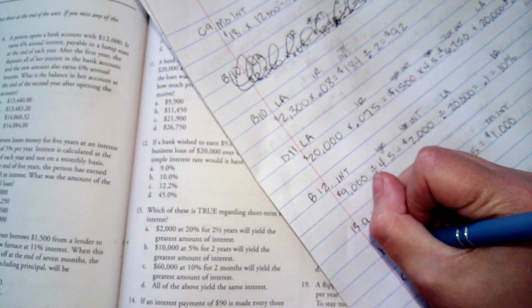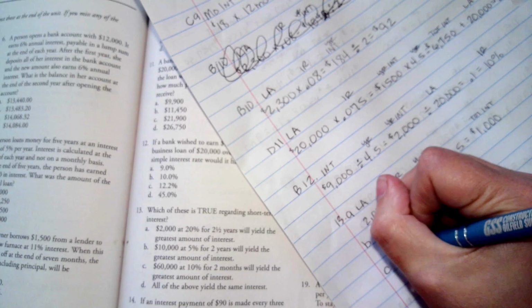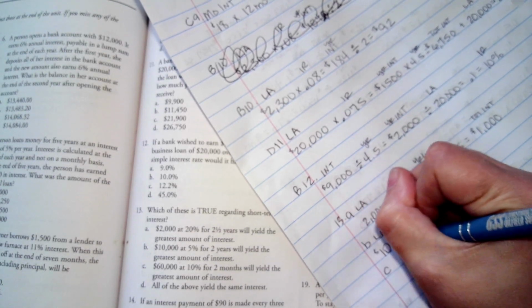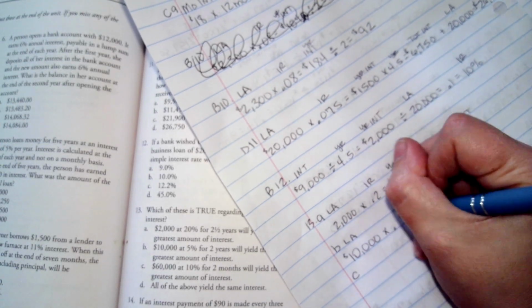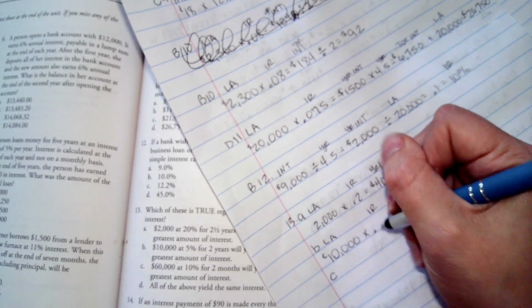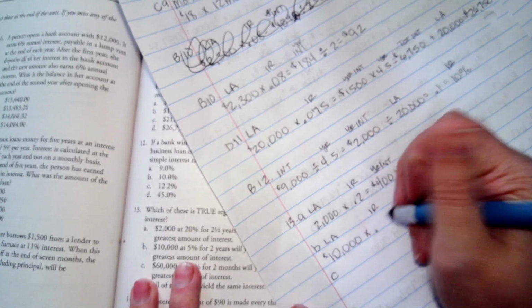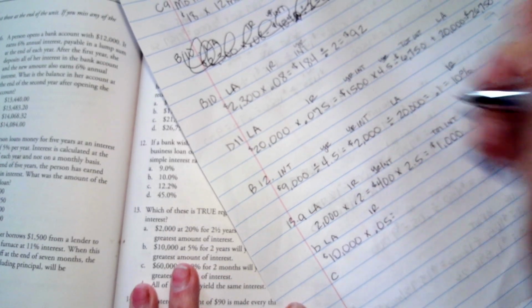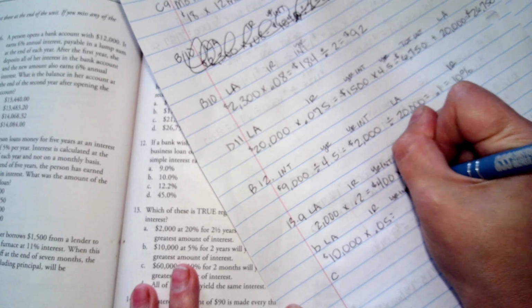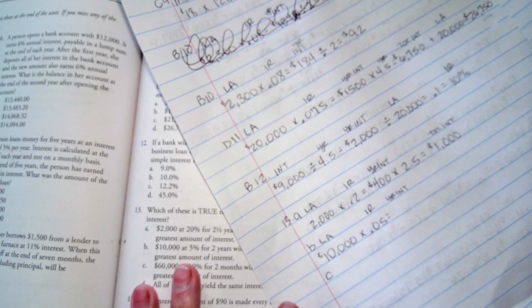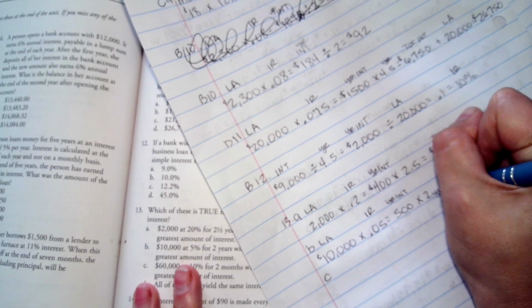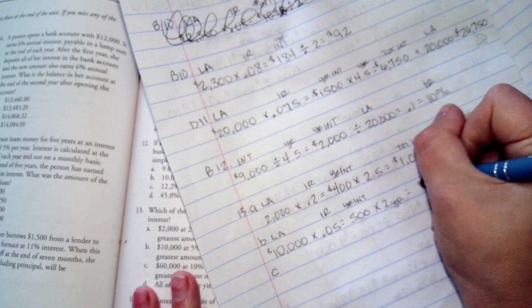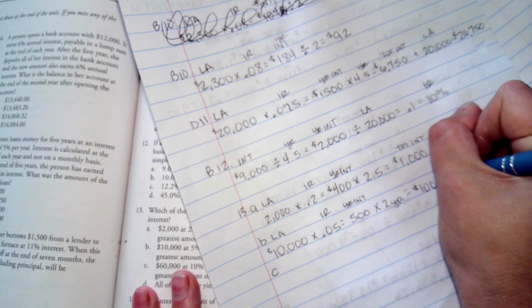All right, B is the loan amount of $10,000 at 5% interest for 2 years. So we'll multiply loan amount by interest rate. And it said 5%. So the yearly interest would be $500, and it said for 2 years. So the total interest would be $1,000.